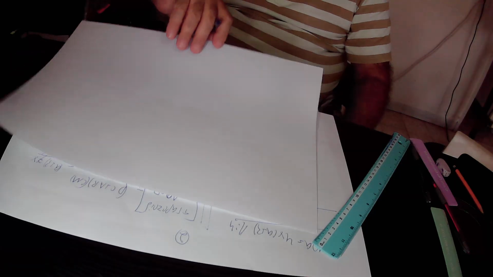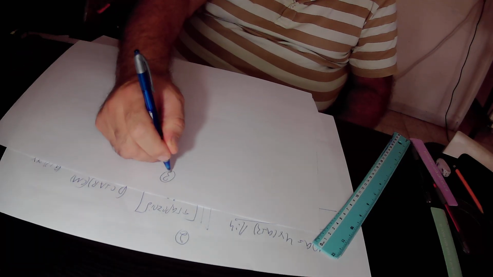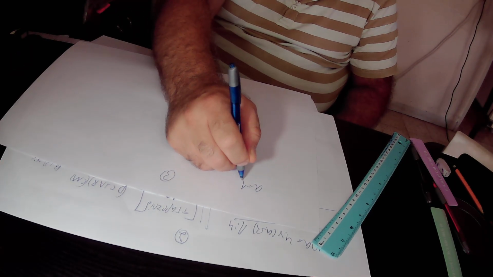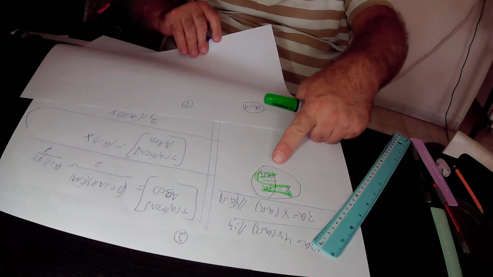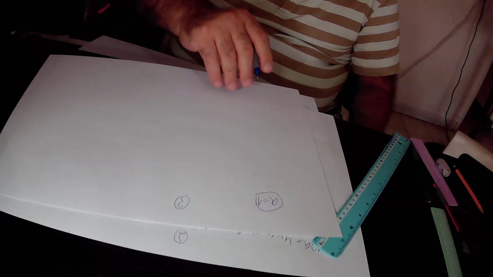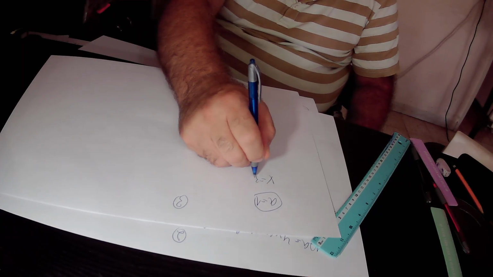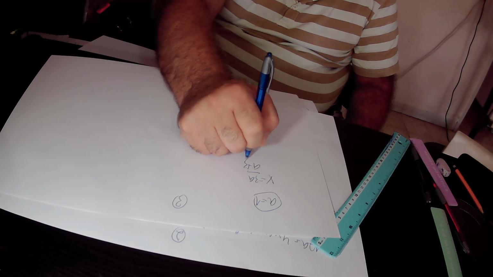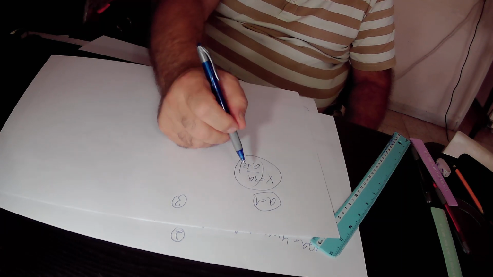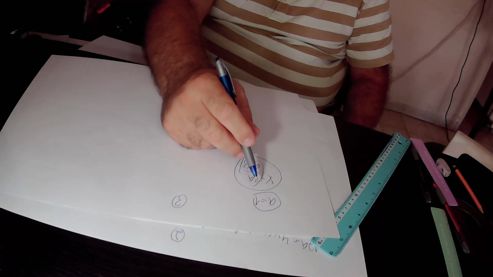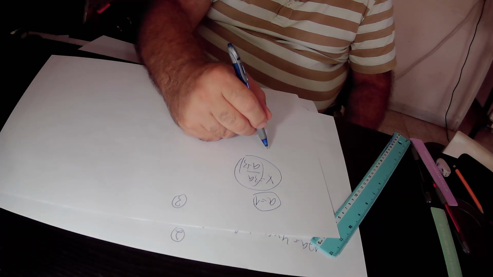Now that we found a equals 1 unit in length, and we already found that x equals 3a over a plus 3, we can substitute a equals 1.